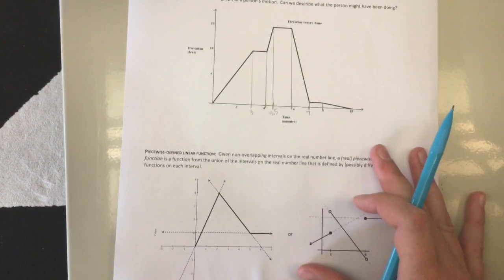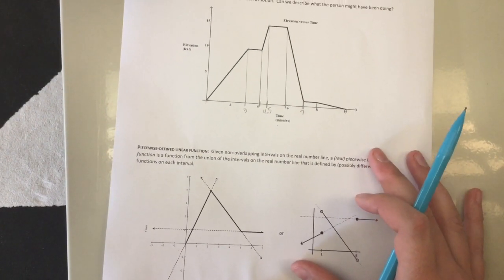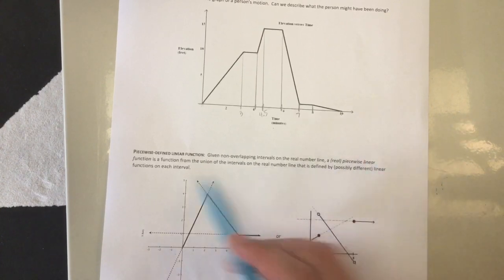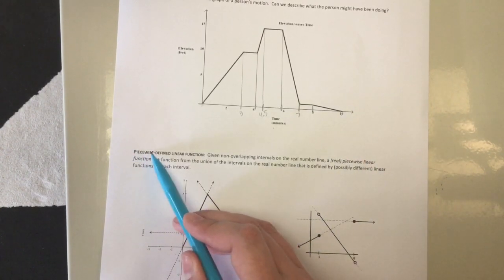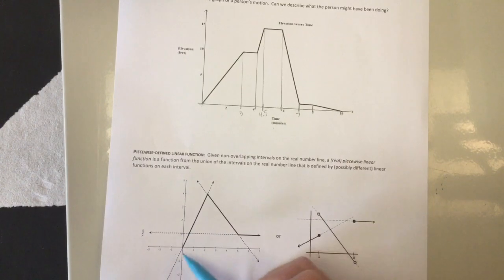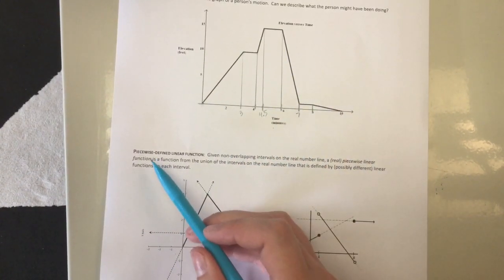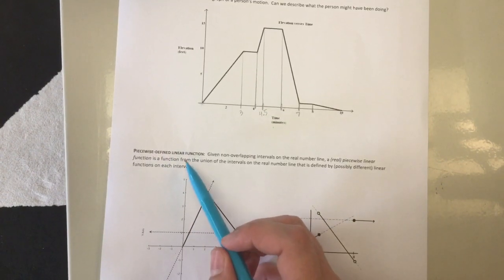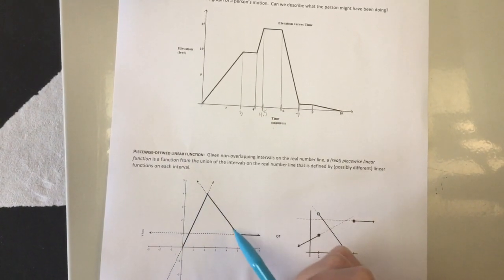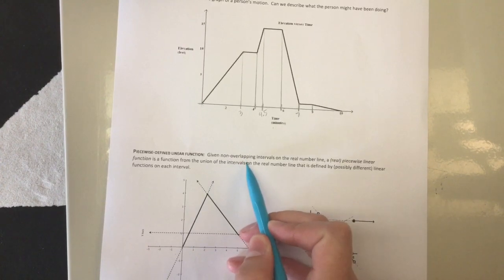So overall, why am I calling this a piecewise defined linear function? Piecewise kind of explains it, you're gonna have a bunch of different pieces. Not all piecewise defined functions are linear, but in our case for this lesson, that's really all we're looking at. We have non-overlapping intervals.